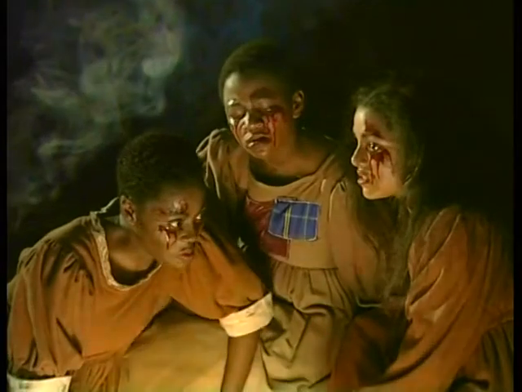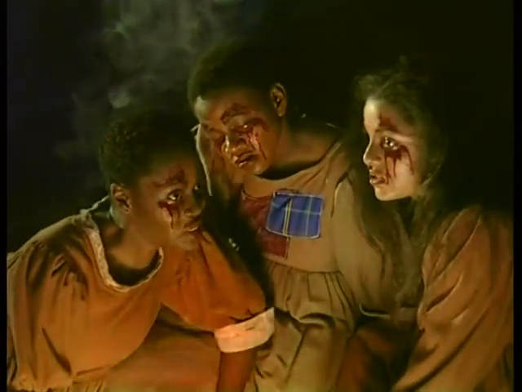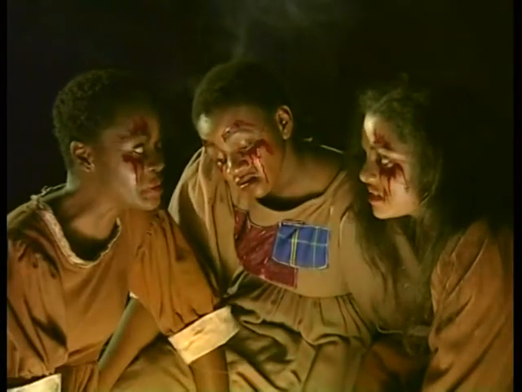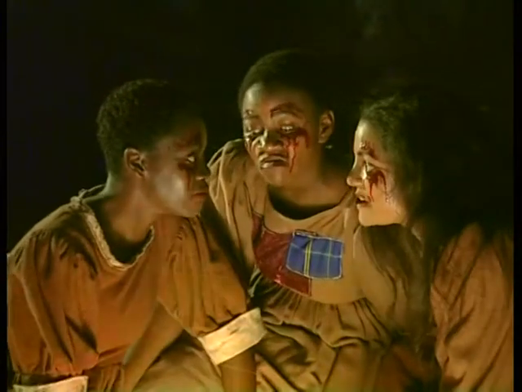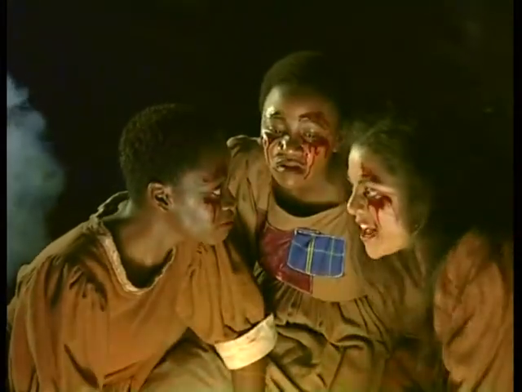When shall we three meet again? In thunder, lightning, or in rain? When the hurly-burly's done, when the battle's lost and won.